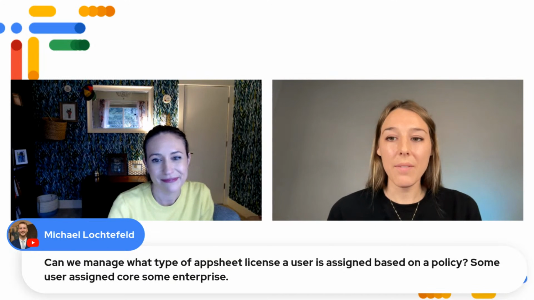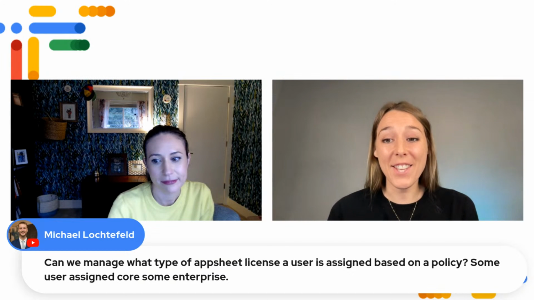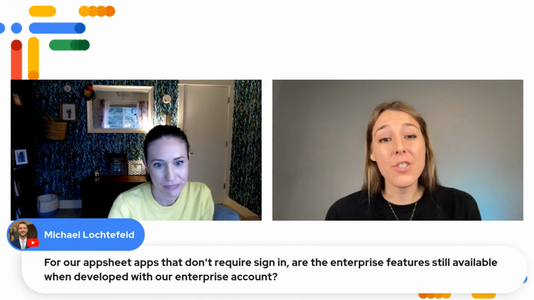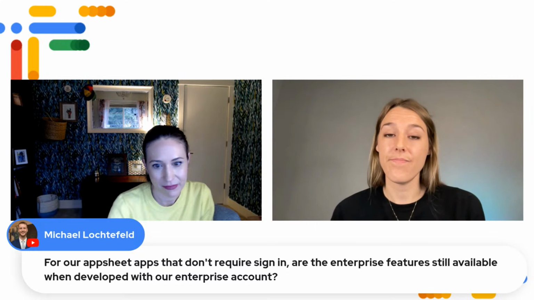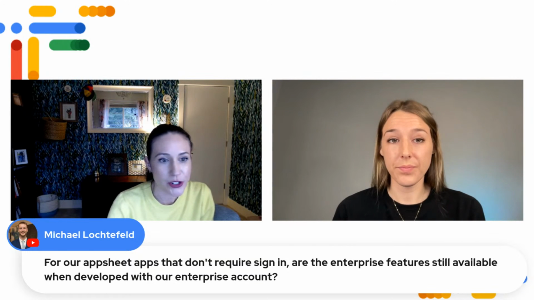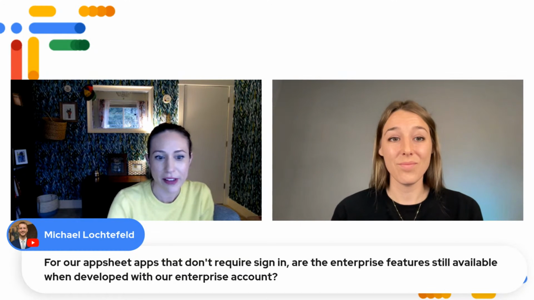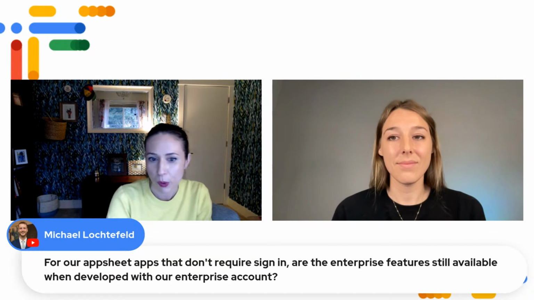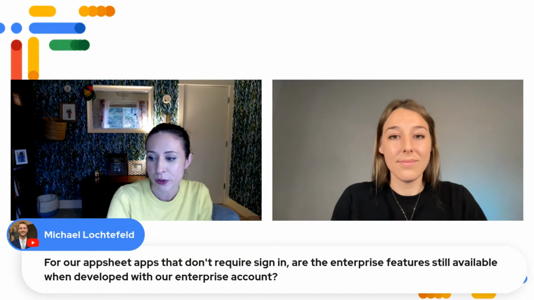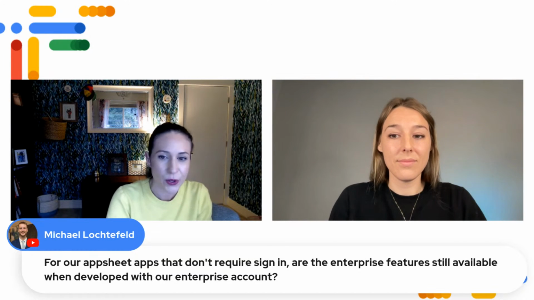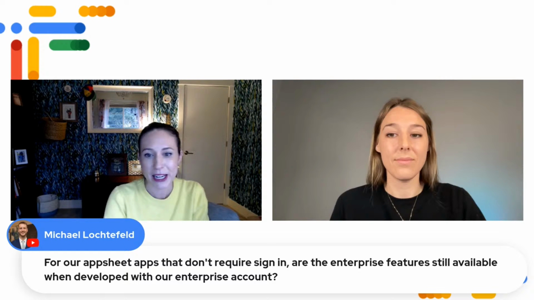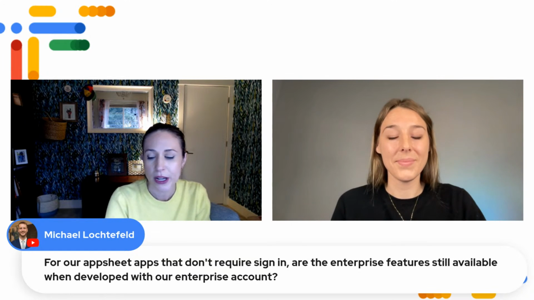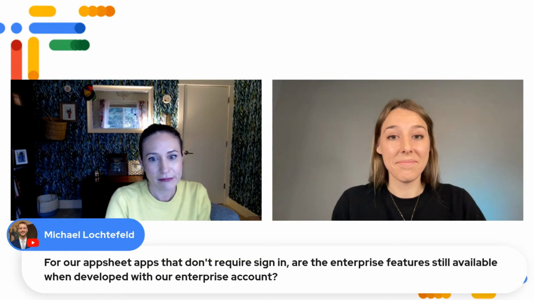Great. Okay, I'll take the last one for today. Thank you all. For our AppSheet apps that don't require sign-in, are the enterprise features still available when developed with our enterprise account? So if you put enterprise features into an app, they will be available to anyone who accesses that app with the enterprise account, whether or not that app requires sign-in. So for instance, if you connect to a quote unquote premium data source, if you don't require sign-in to that app, you still are accessing the premium data source. You're just not requiring sign-in to it. So I think that's my answer.